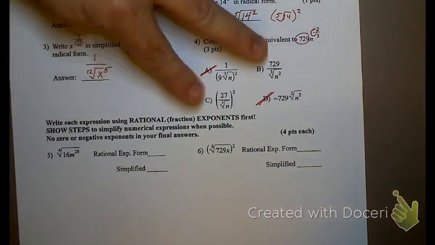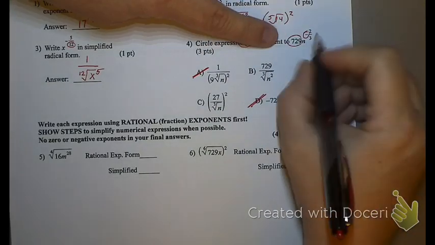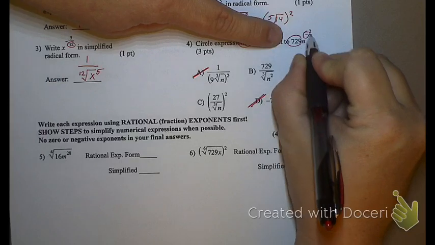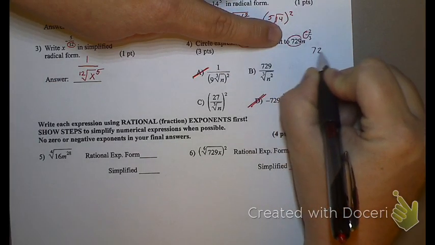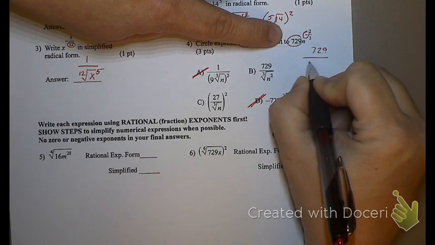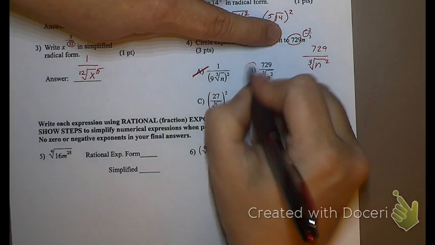So now I got to see if one of these or both of these is equivalent to that. So 729 n to the negative 2/3. Well, the 729 needs to stay on top, right? And then n to the 2/3. That would be the cube root of n squared, which matches b exactly.